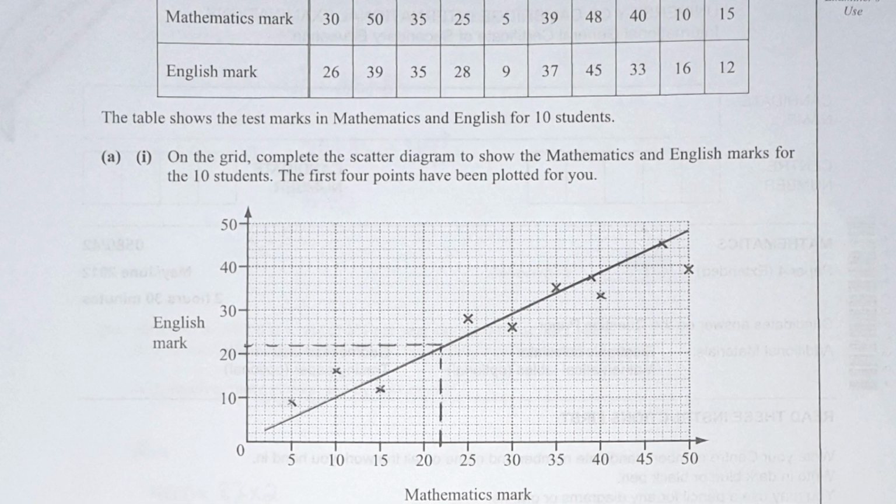First question here. After you plot down the points, try your best to join up as many points as possible, and those points that you didn't join up should be sitting right next to the line you have drawn.